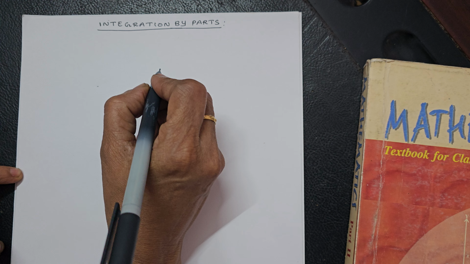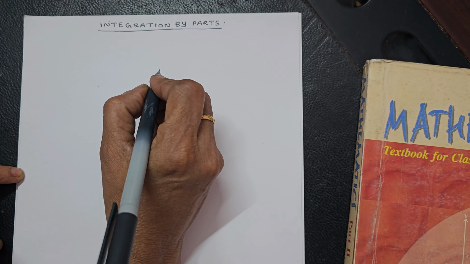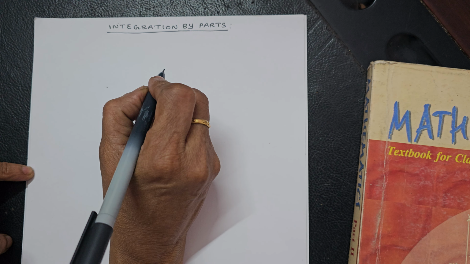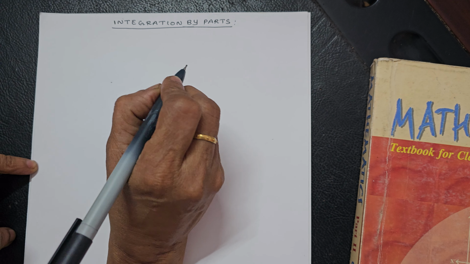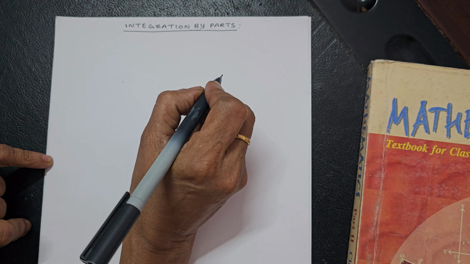When we have to integrate the product of two functions, then either we convert the product into a sum or difference of functions by simplifying, or we use the method of substitution to convert it into a single function. When these two methods fail, we use this method of integration by parts.